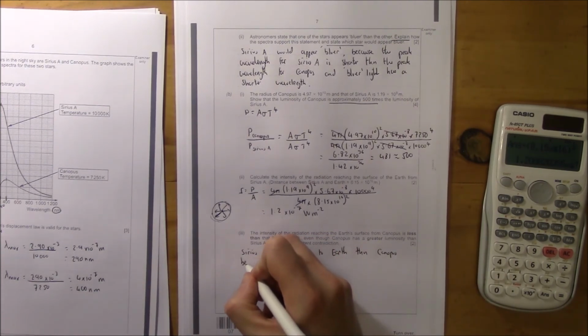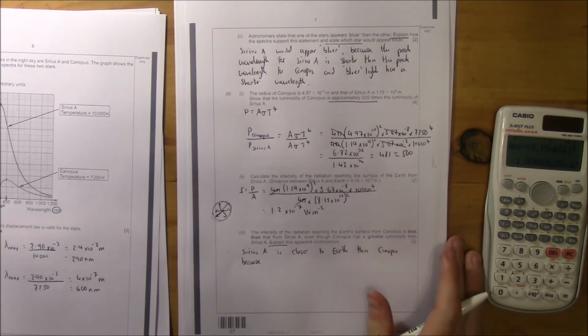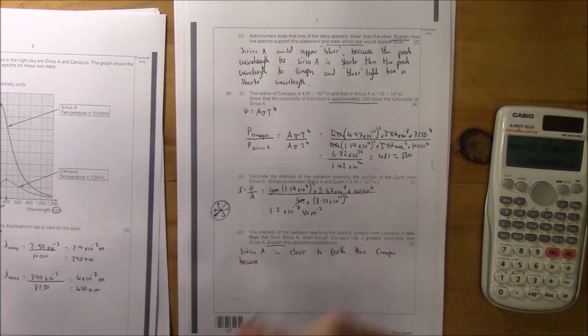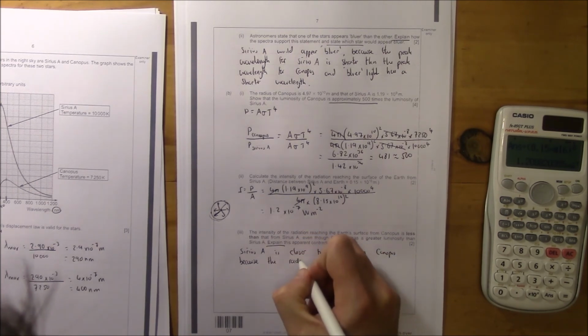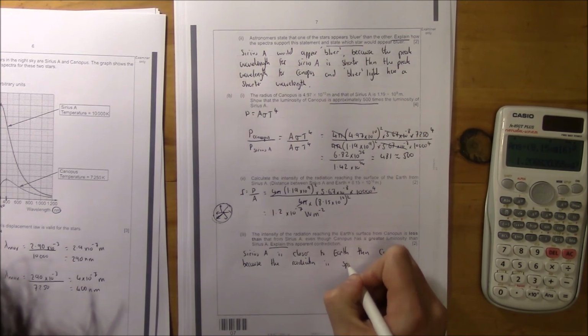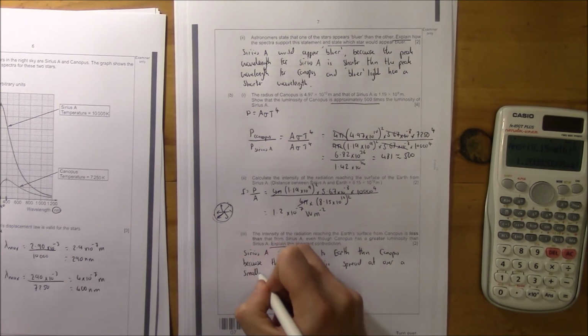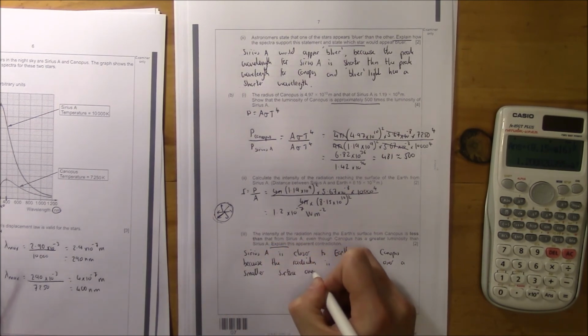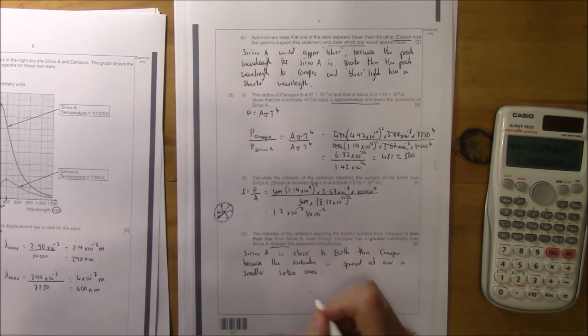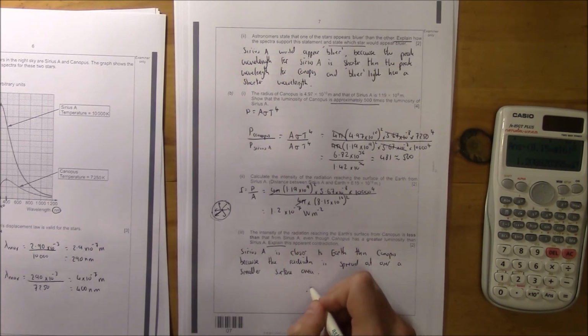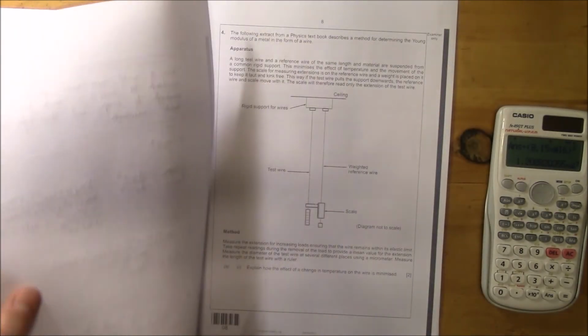So because the radiation is spread out over a smaller surface area. If you think about this as the star here, that's Sirius A here, and say, for example, if the Earth is closer to Sirius A than Canopus, the radiation from Sirius A is spread out over a smaller surface area. Okay, that was question 3.